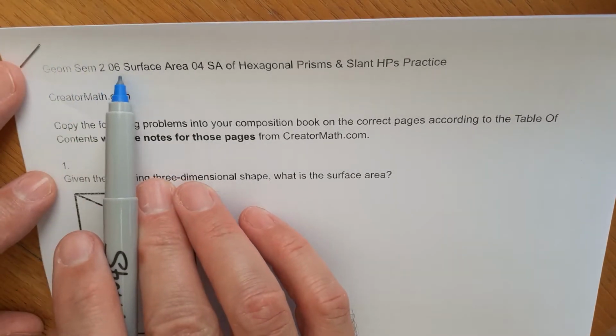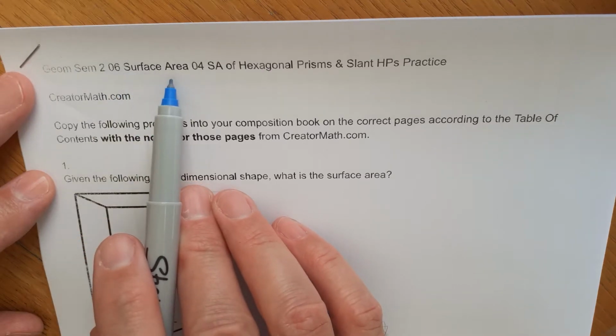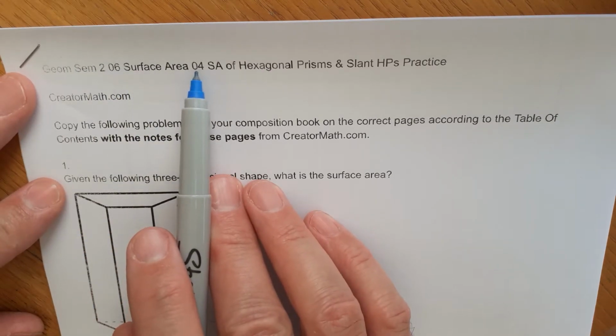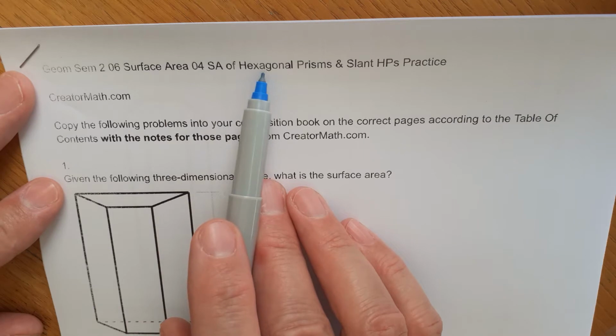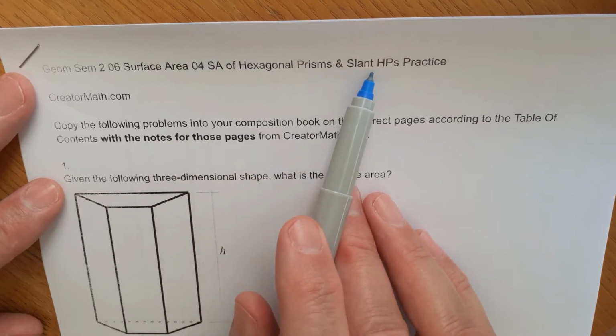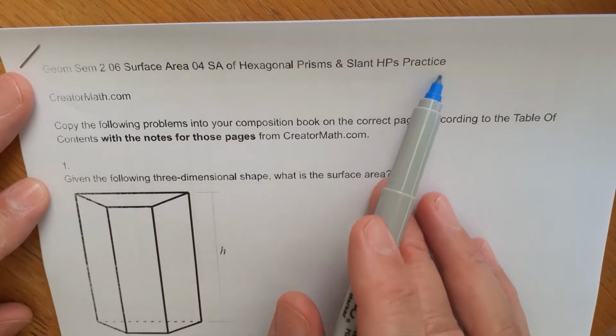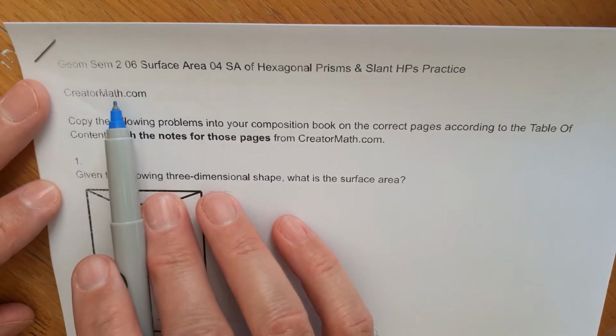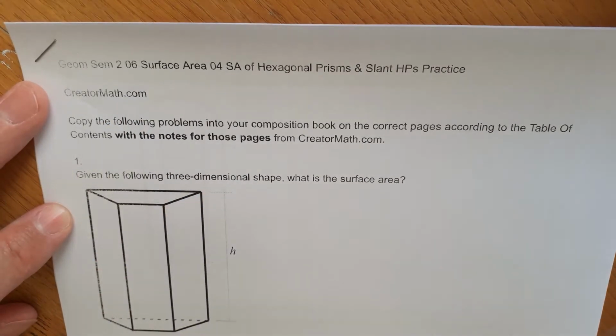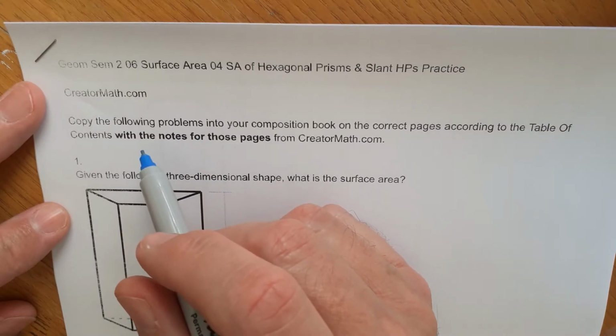Geometry Semester 2, this is the 6th unit called Surface Area. It's the 4th lesson within that unit called Surface Area of Hexagonal Prisms and Oblique Hexagonal Prisms Practice. It's on creatormath.com under the Geometry tab. You might have to put in creatormath.weebly.com if you search for it in Google.